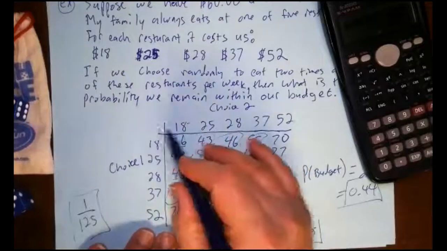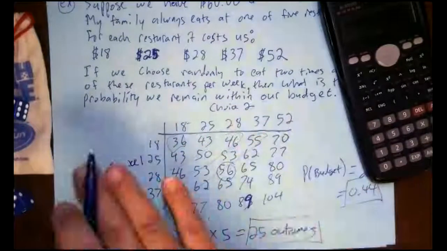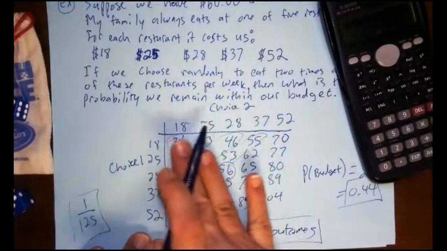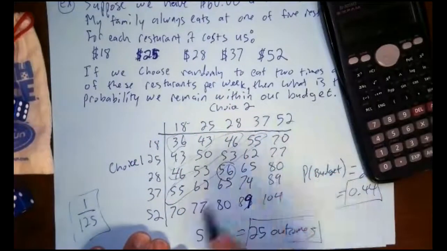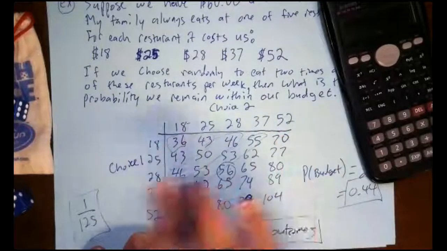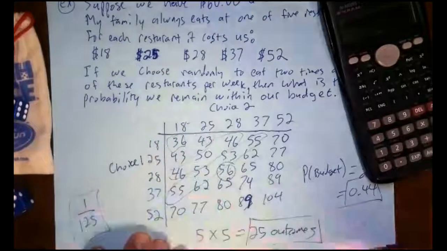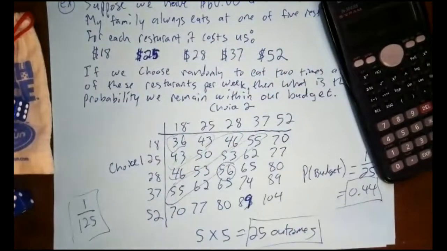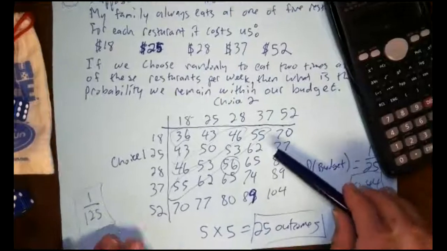One way you could do it is to take the 5 cross sections: one cross section where you're adding $18 to all these, the next cross section you're adding $25, and then 28, and then 37, then 52. So you'd have 5 spaces like that. And then you could count all the ones that would be less than $100.